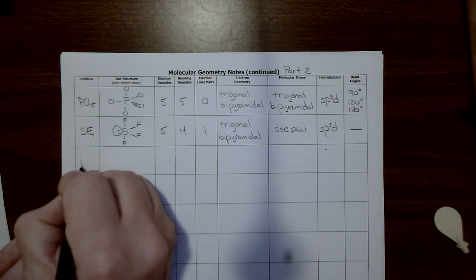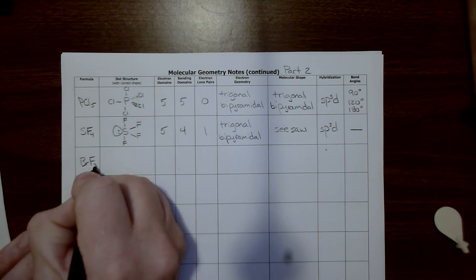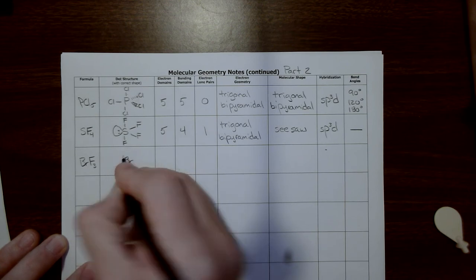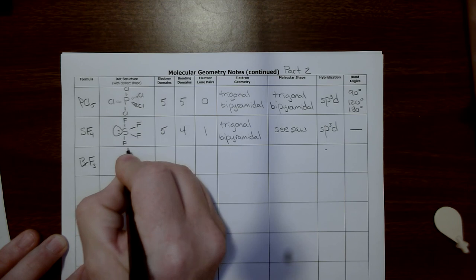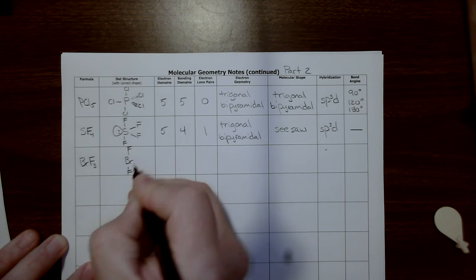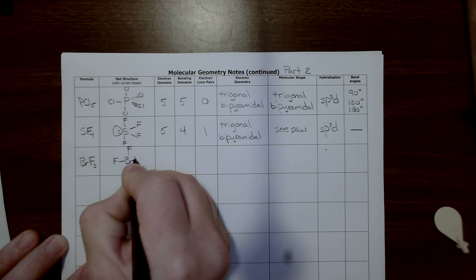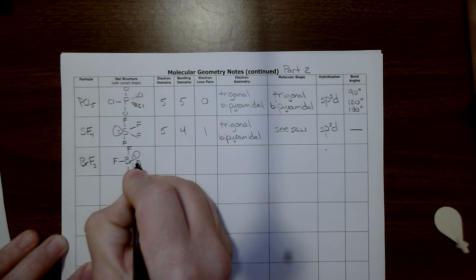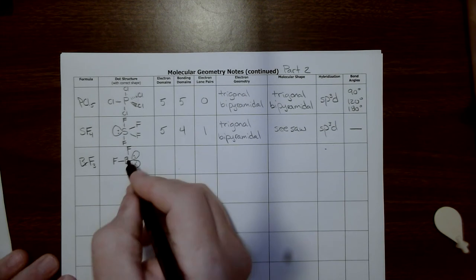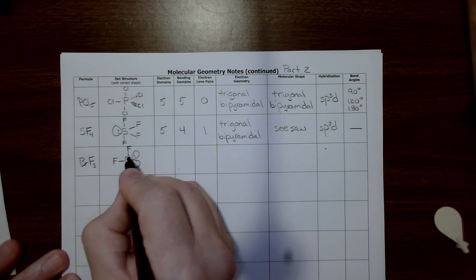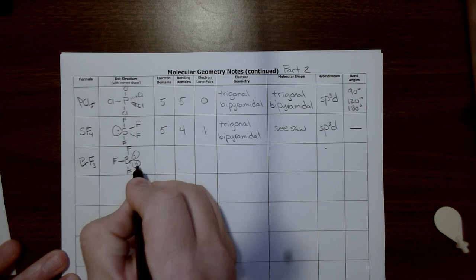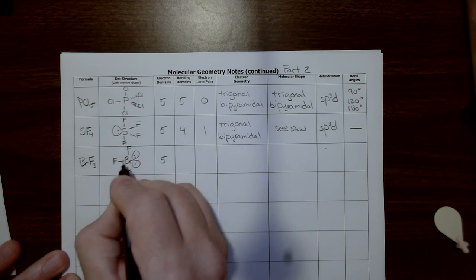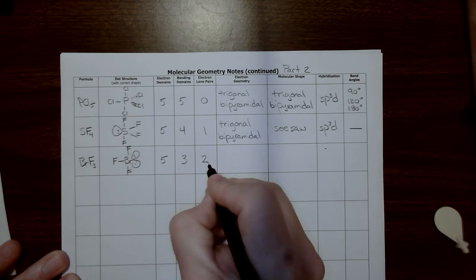Then let's look at bromine trifluoride. Okay, so that's going to be a bromine with a fluorine up and a fluorine down, a fluorine out, and then we're going to have a lone pair here and then a lone pair here. So now we still have 5 electron domains. 1, 2, 3, 4, 5. So it's 5 electron domains, but now we only have 1, 2, 3 bonding domains and 2 lone pairs.